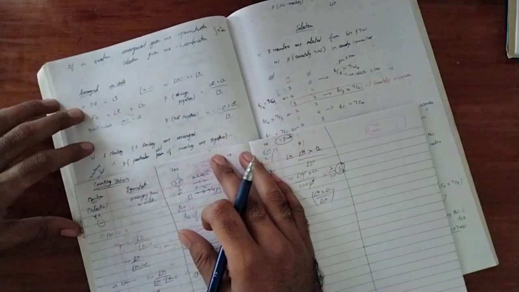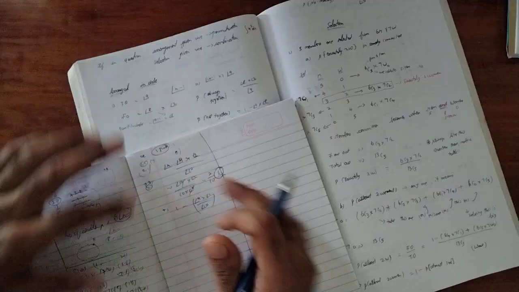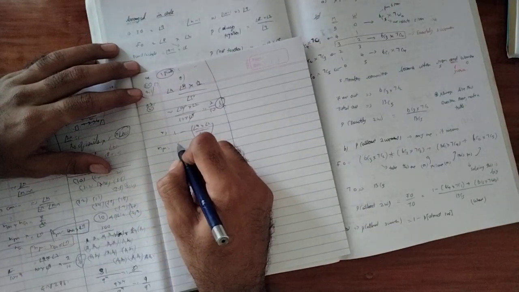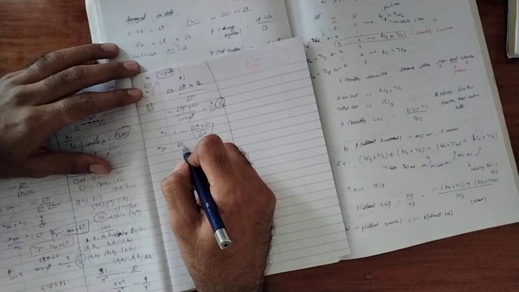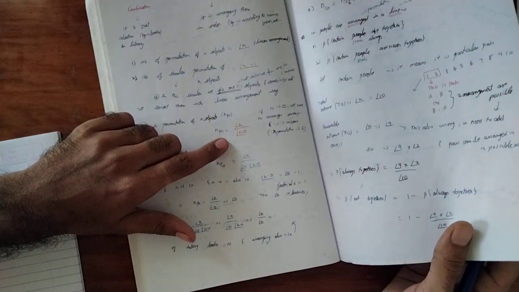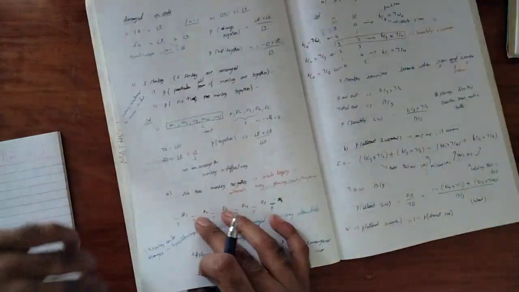So okay, I think you're getting the point. If the question asks about arrangement, and if they ask about selection, selection is just normal. It means the permutation is mode of n divided by this one, which is n combination.